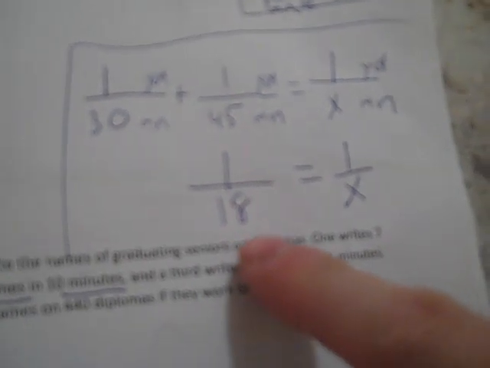Now, again, we add 1/30 plus 1/45 gives me 1 over 18. And again, that happened again. 18 times 1 is 18, divided by 1 is 18. So again, just cross multiply and divide, but that one you can do mentally. It's 18 minutes. So again, it makes sense. I mean, if it takes him 30 minutes by himself, 45 minutes by himself, when you combine them, you're going to get a shorter time.